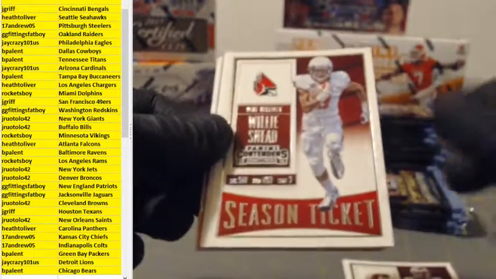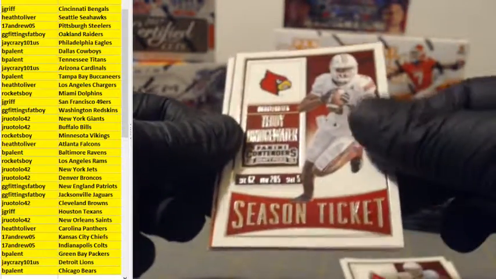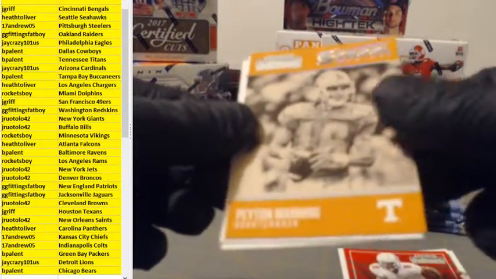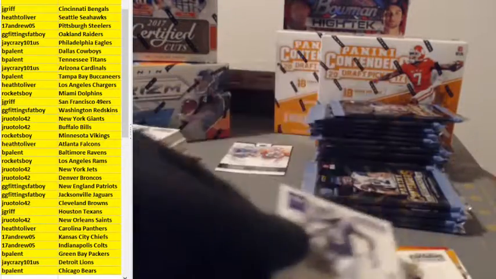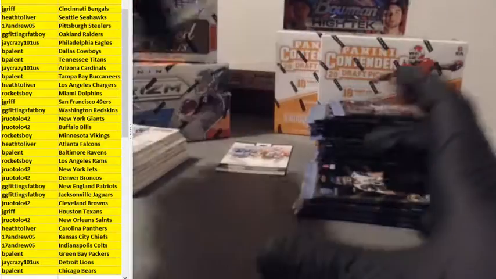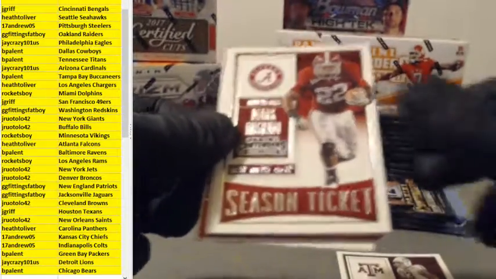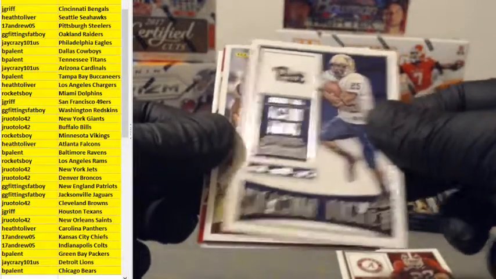Antonio Brown, Willie Snead, Teddy Bridgewater, Randall Cobb, Jordan Williams, school colors, Peyton Manning, old school colors, Tyler Boyd, game day, Josh Doctson, game day. Mike Evans, Mark Ingram, LaShawn McCoy.